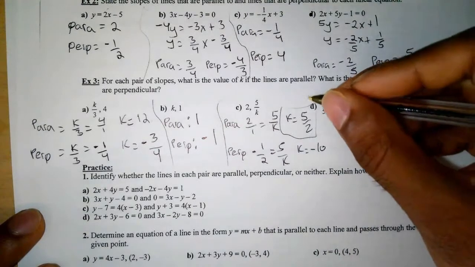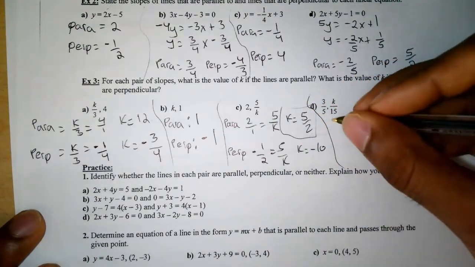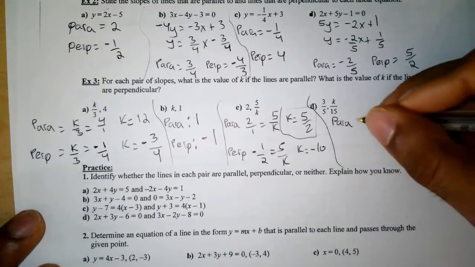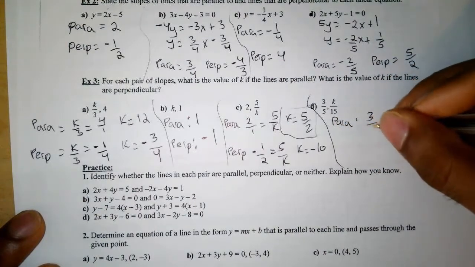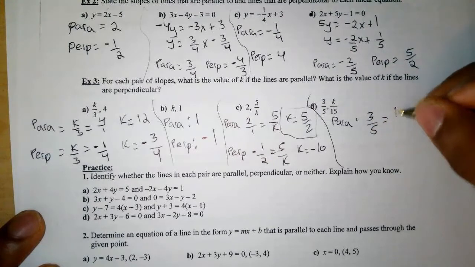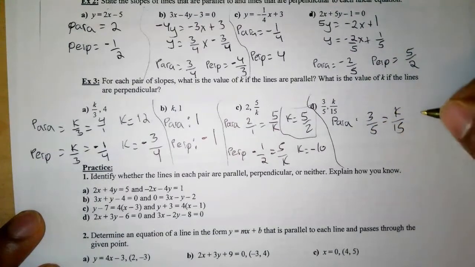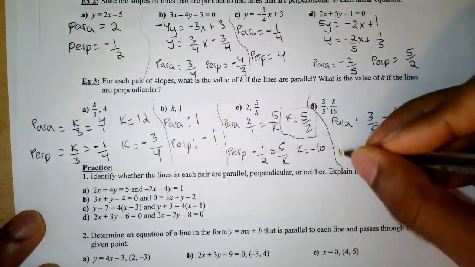Okay, the last one here. For parallel lines, 3 over 5 is equal to k over 15. So k is going to be 15 times 3, which is 45. 45 divided by 5 is 9. What about perpendicular?